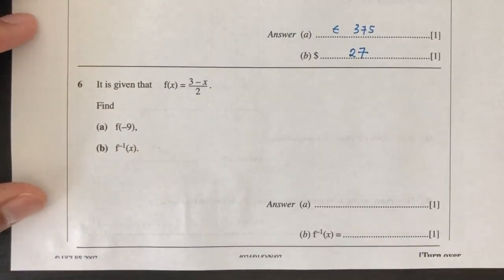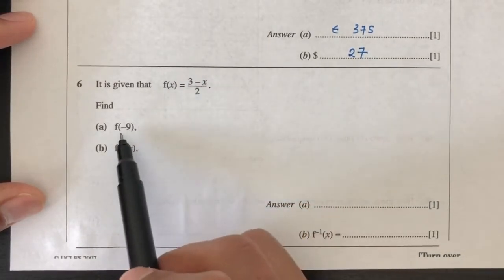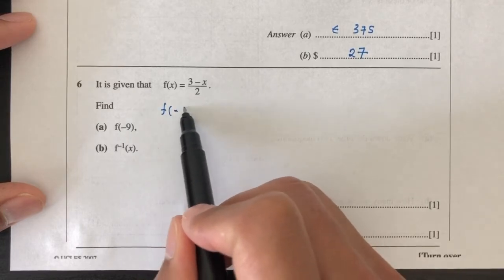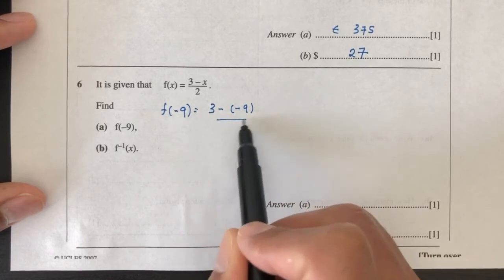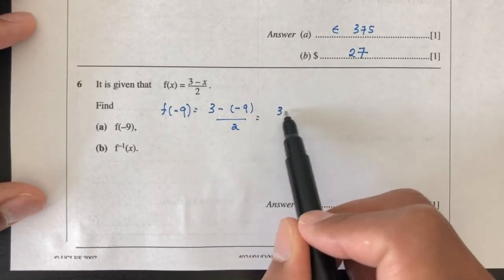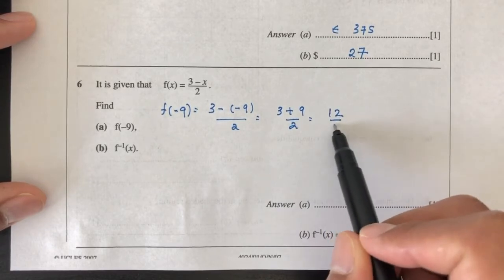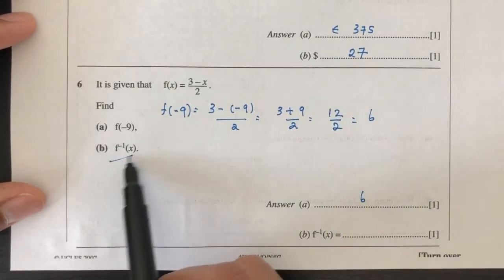Now question number 6, we have f of x equal to this function. Part A, find f of minus 9. It means that we have to replace the value of x by minus 9. So 3 minus 9 divided by 2. That will be 3 plus 9 divided by 2, which is 12/2. That will be 6.